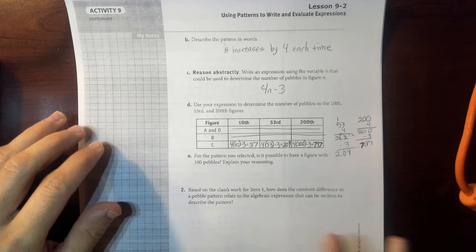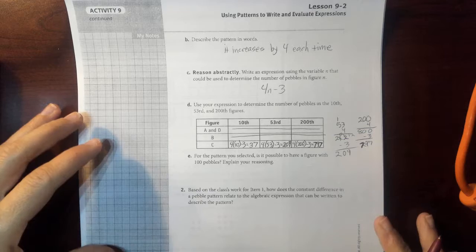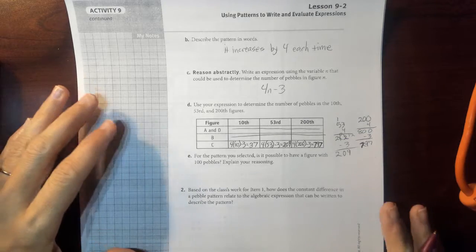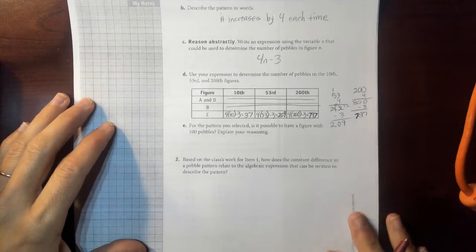Okay, hopefully you can see that. I know it's kind of far. But if I zoom in, I'm afraid that it's going to get all blurry.